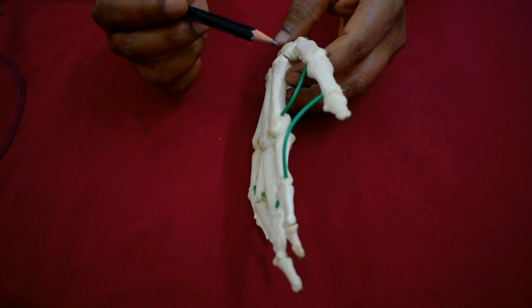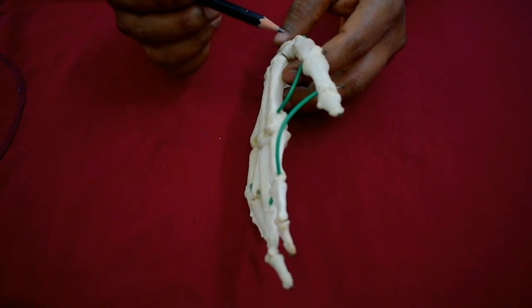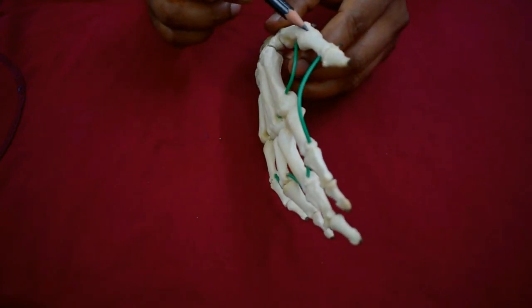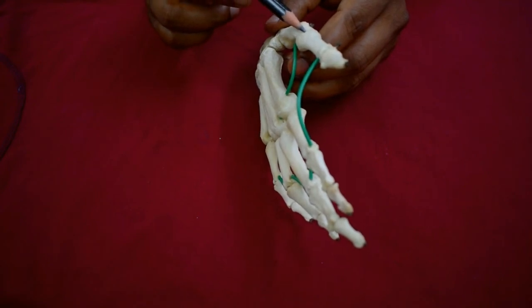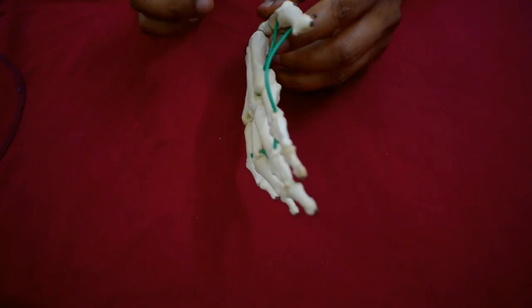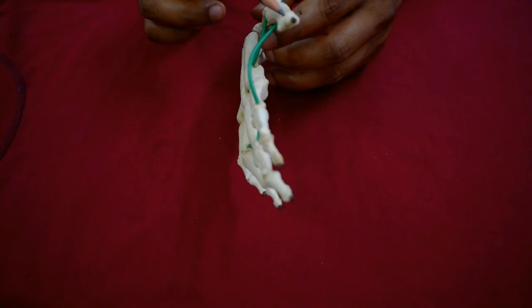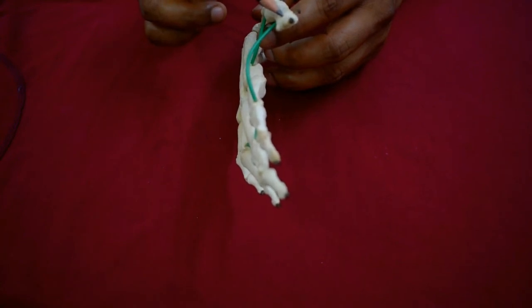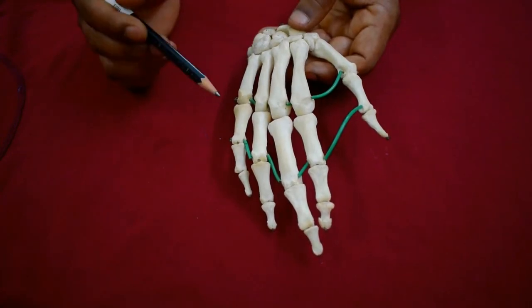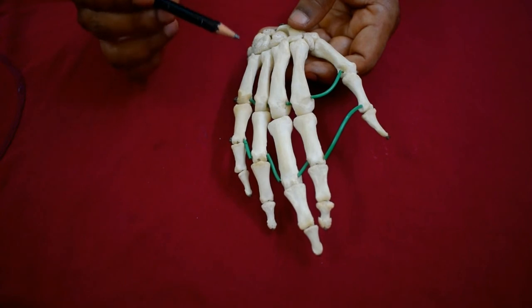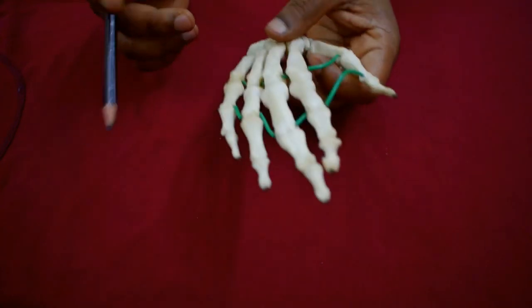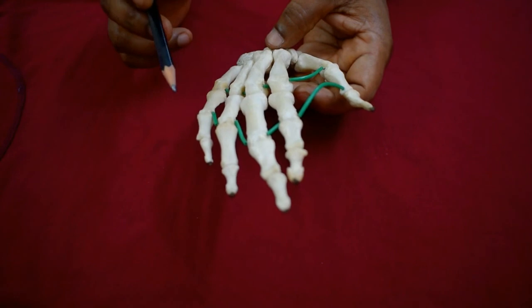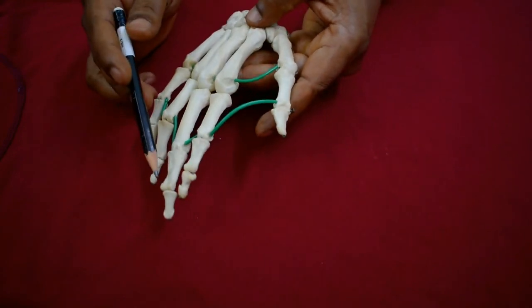If you take the extensor compartment muscles, extensor pollicis brevis will be inserting to the dorsal surface of the proximal phalanx of the thumb, and extensor pollicis longus will be inserting to the dorsal surface of the distal phalanx of the thumb. Then the extensor digitorum tendons will form a dorsal digital expansion. Those dorsal digital expansions will be inserting to the middle phalanx and terminal phalanx.